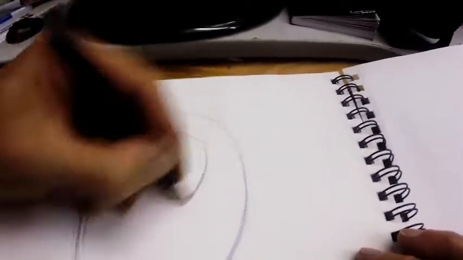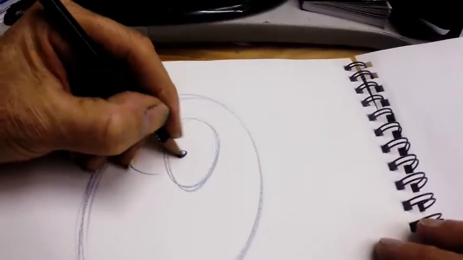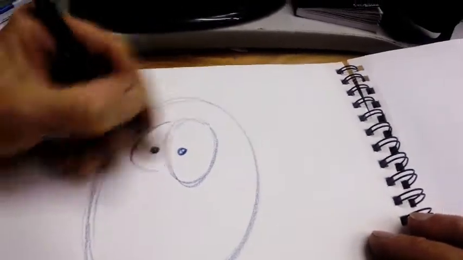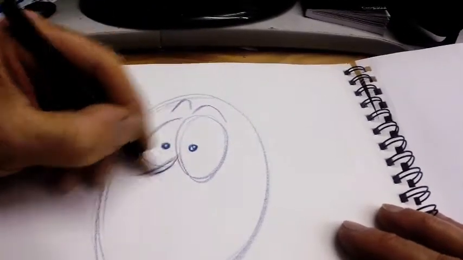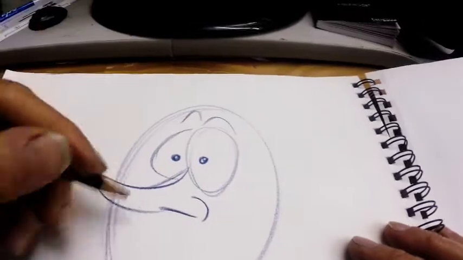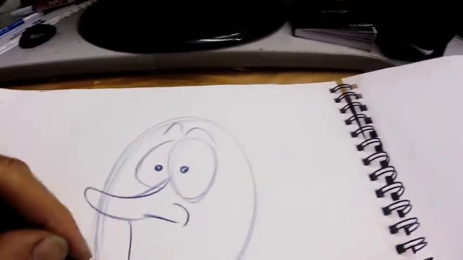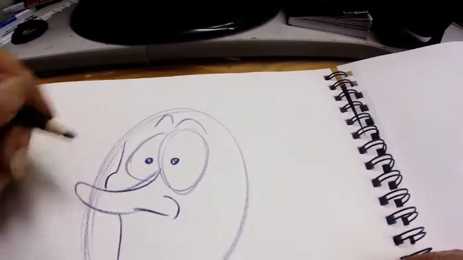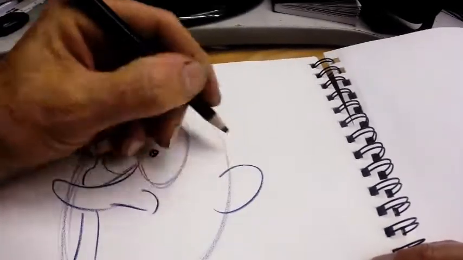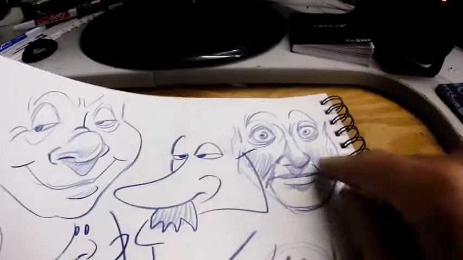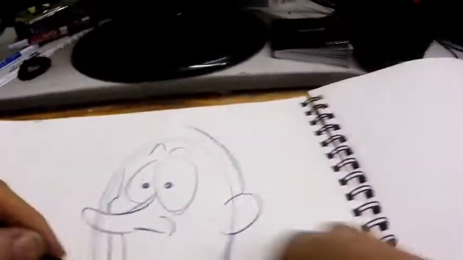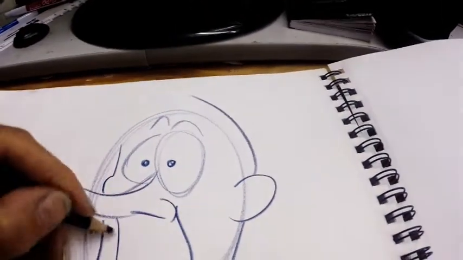Like the eyes would just be like, whoa. And then the nose would be more crazy looking. So this is the same expression, just a more cartoony version.